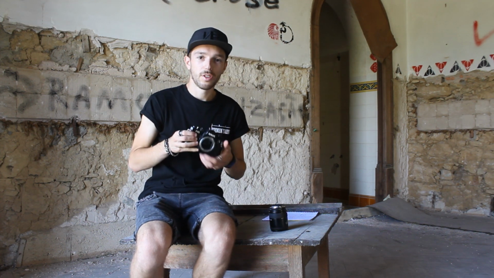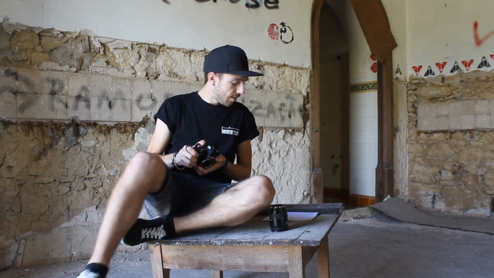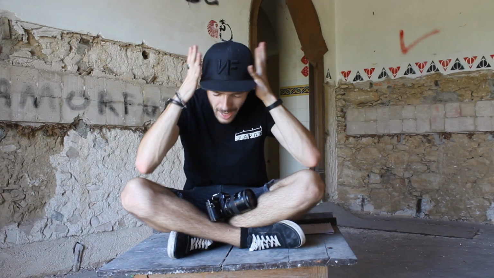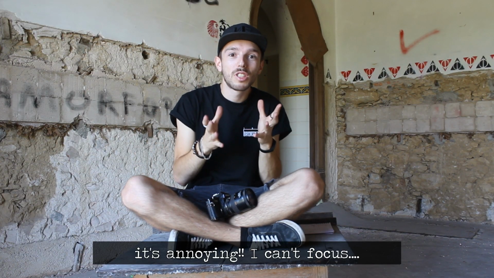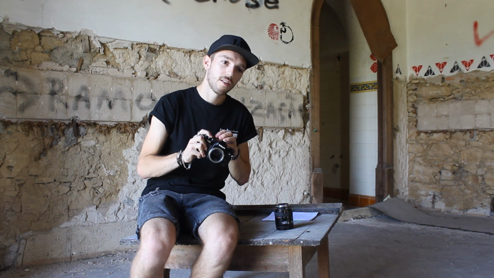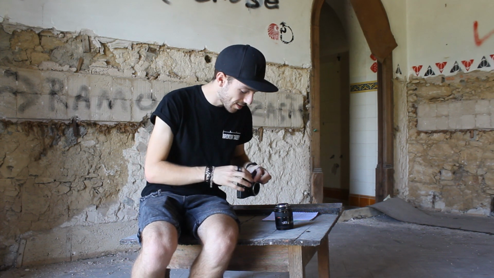Okay. And that's a little bit of what you can do to make your photos a little bit more interesting. Now talking about shutter speed. Basically, how much time is your shutter open? 2 seconds? Damn it!